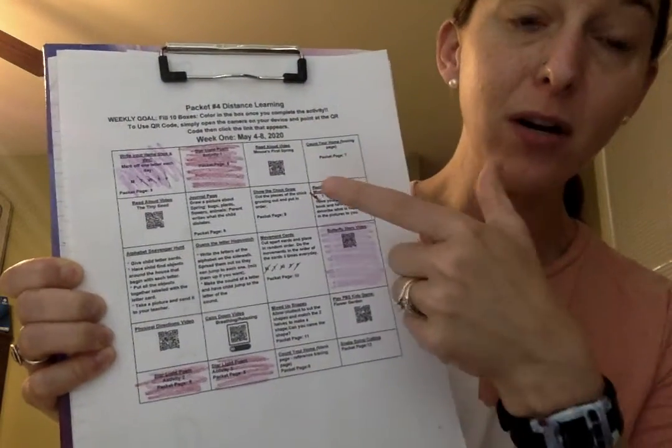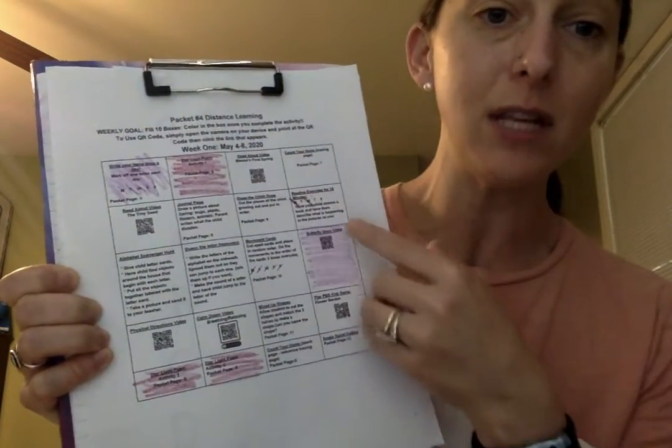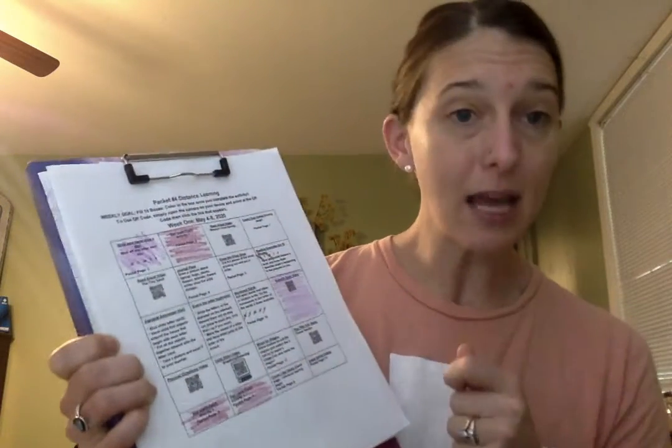On your game board or on your choice board, you'll see all of these QR codes. These are either going to be stories that are being read. They might be a video of a teacher teaching a lesson. They might take you to a website where your child can play a game. So for those, all you're going to do is scan that QR code and have your child either do the lesson or the story or the game, and then they can color in that box once they've finished it.